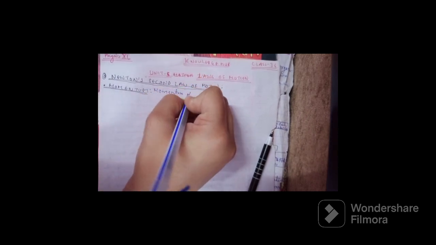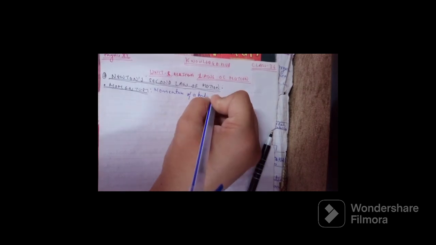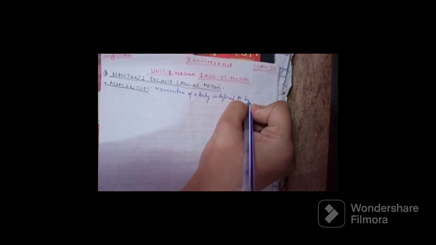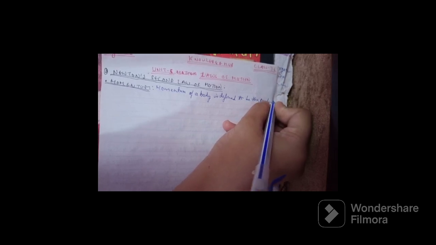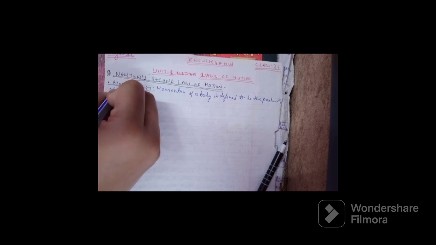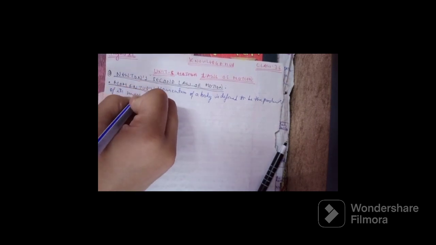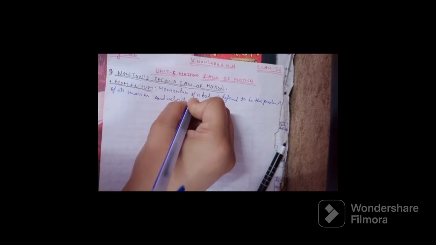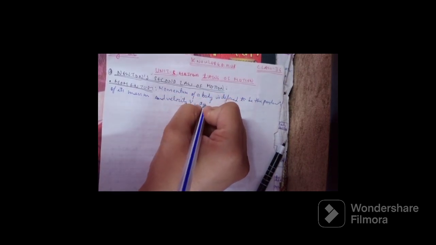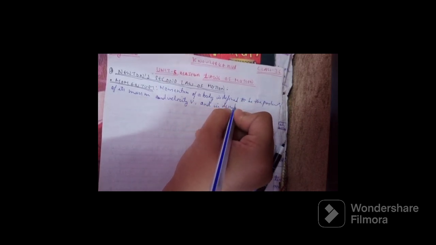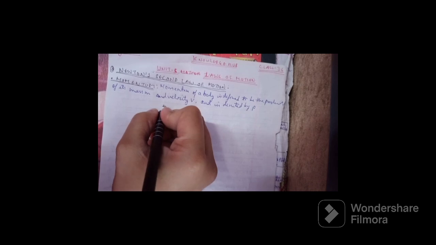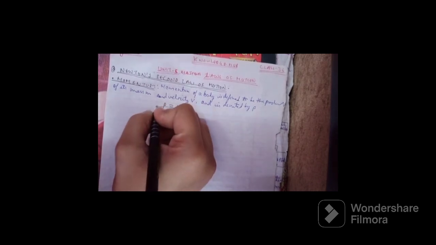Momentum of a body is defined to be the product of its mass and velocity. So momentum is clearly a vector quantity.